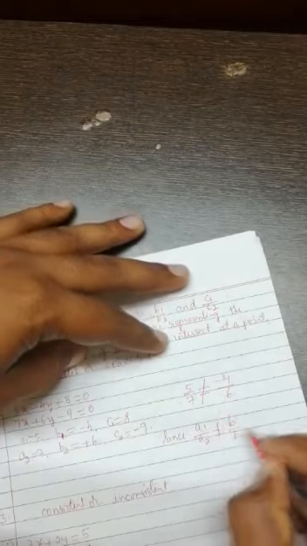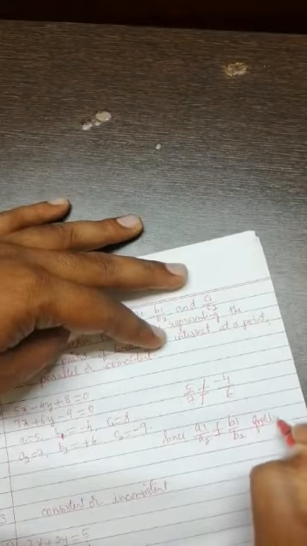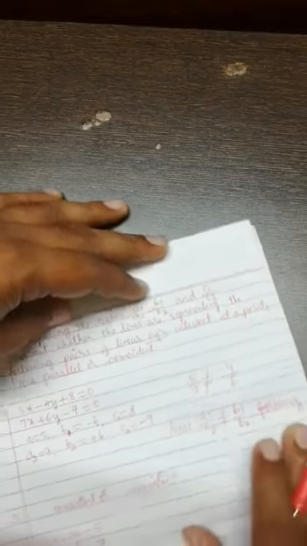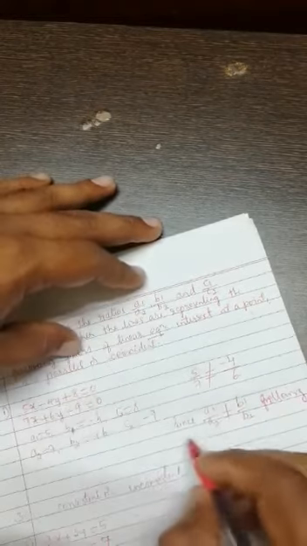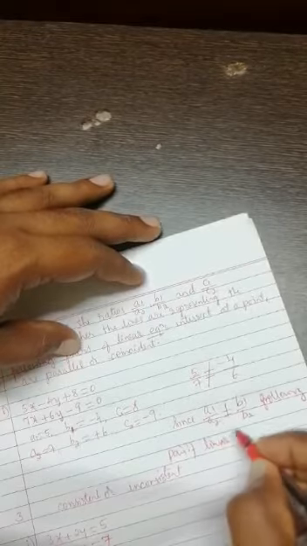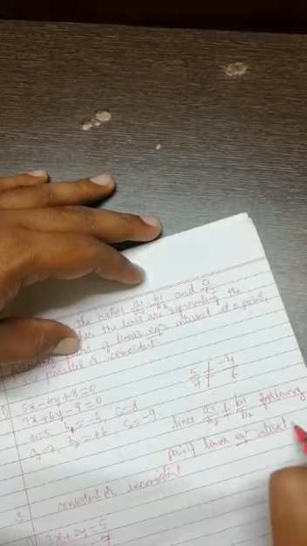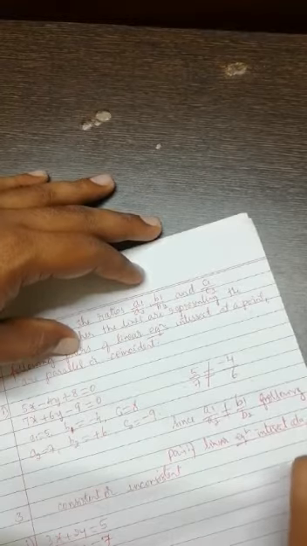Yes. Since A1 by A2 and B1 by B2 are not equal, the following pair of linear equations intersect at a point.